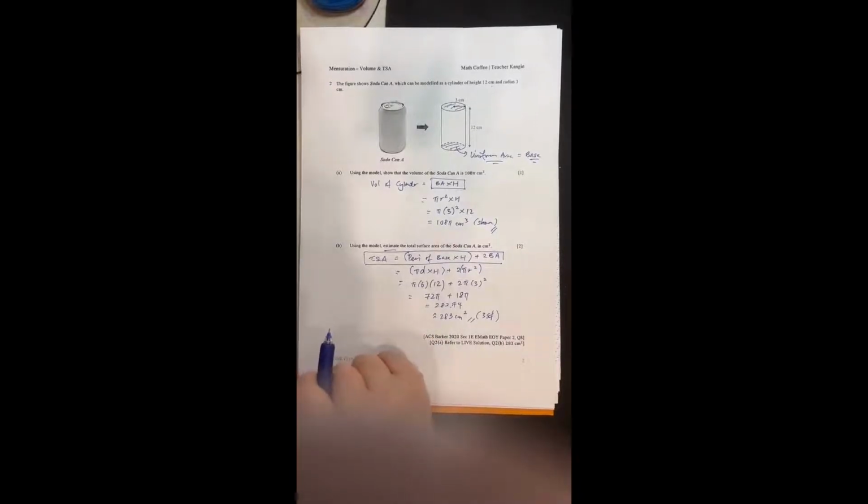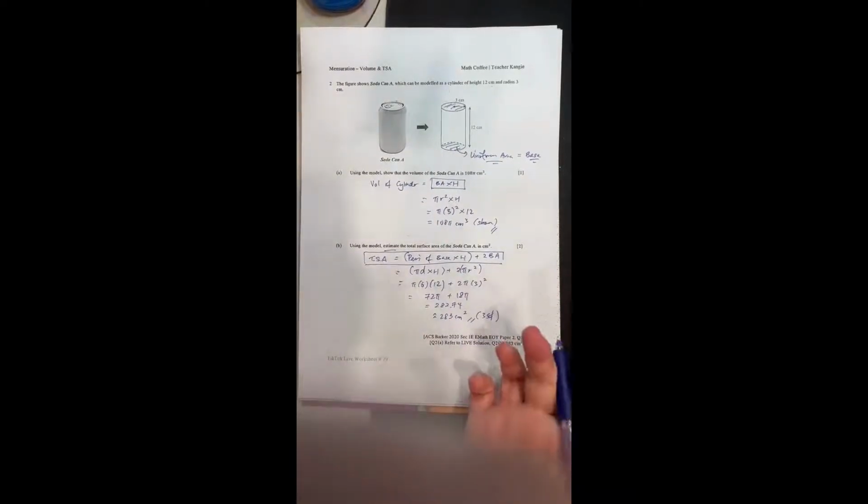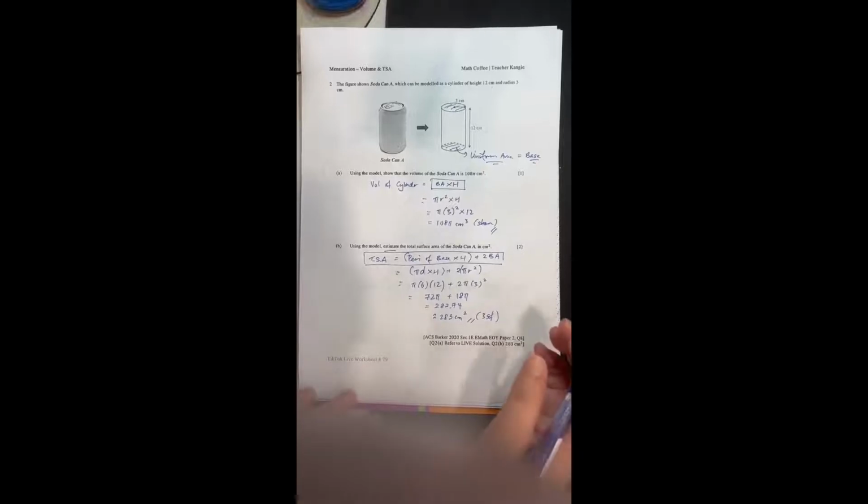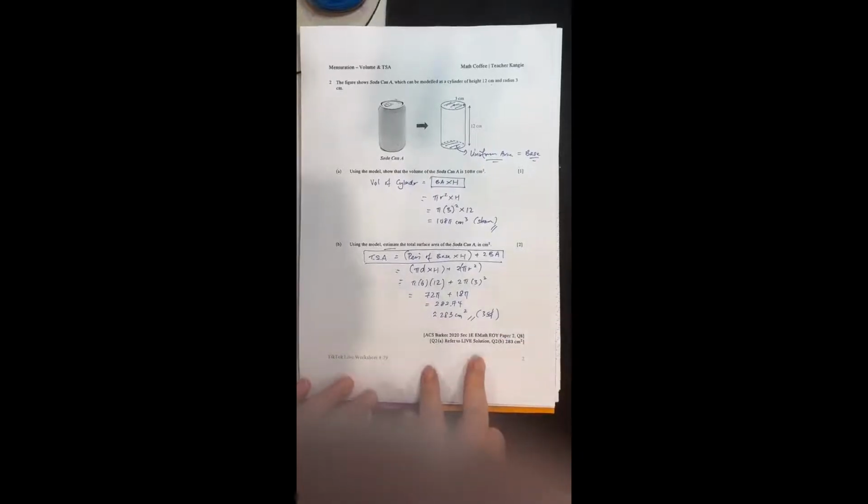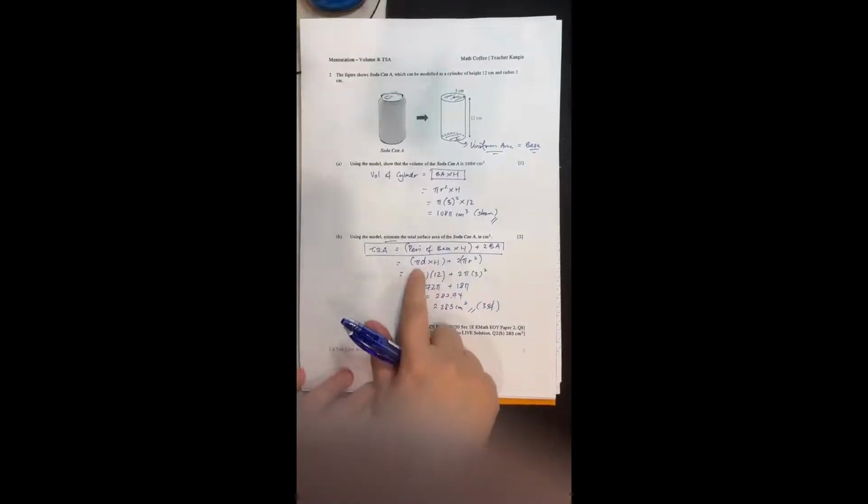Circumference and perimeter actually are the same. Circumference is like a special word reserved for a circle. You understand? But it is the same meaning. Okay, so you see, so pi d h.